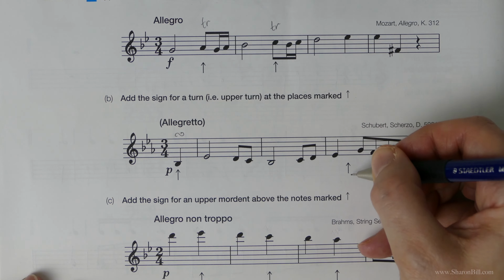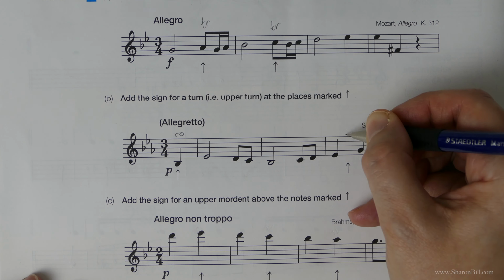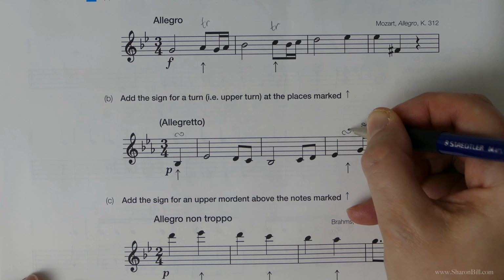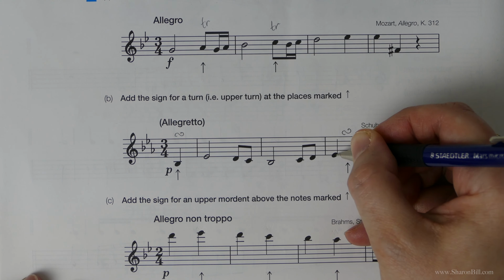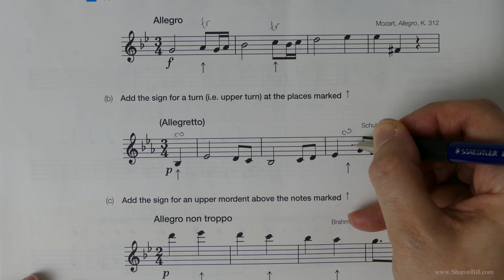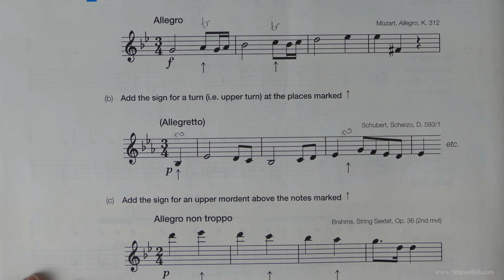However, here you can see that the turn is added after the note, so we would have to play the given note first and then begin the turn by stepping above that given note.